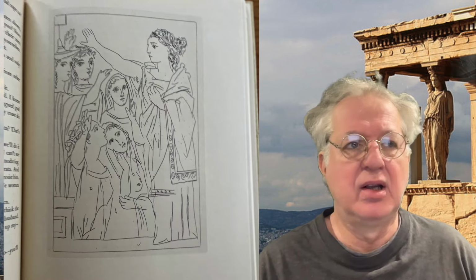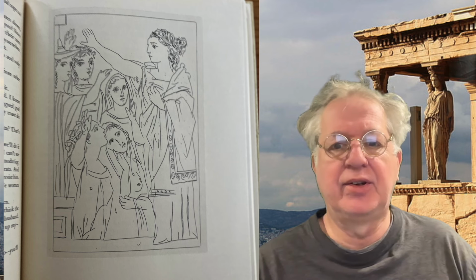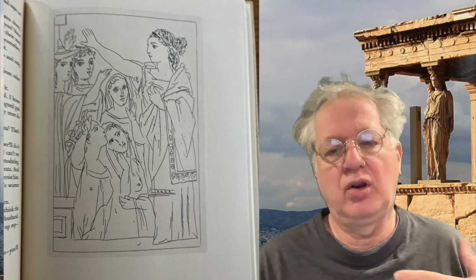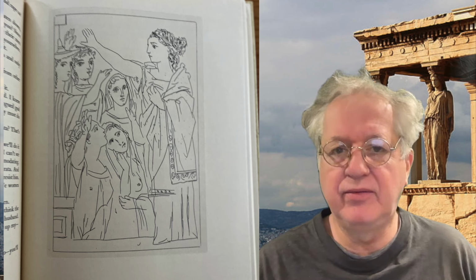First is the sex strike. Withhold sex until the men cave. And at one point in the play, the question is brought up, well, what if the men force themselves upon us? And she says, well, you do what you have to do, but you don't give them anything.